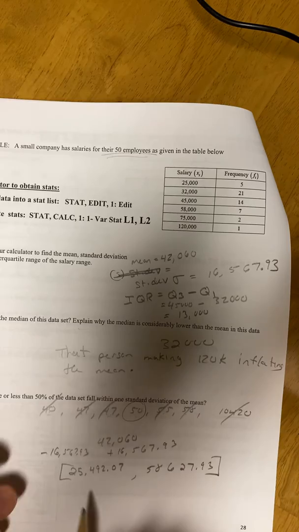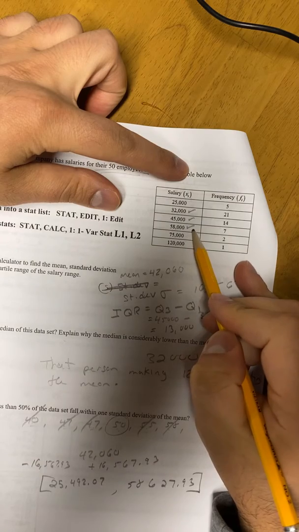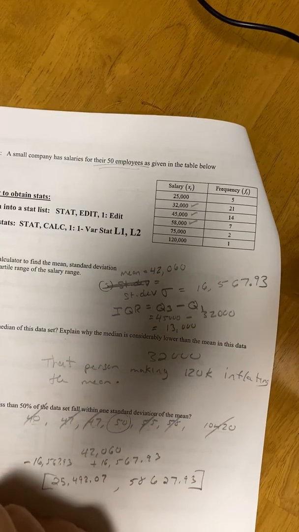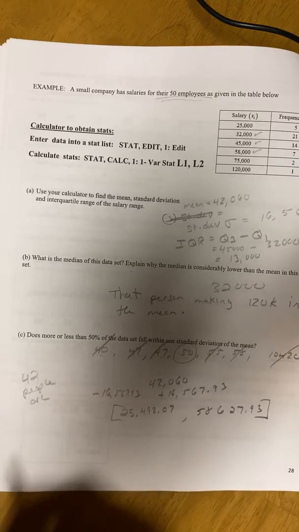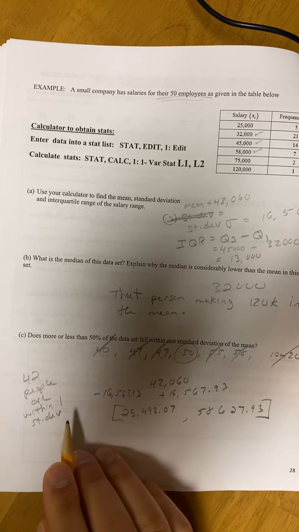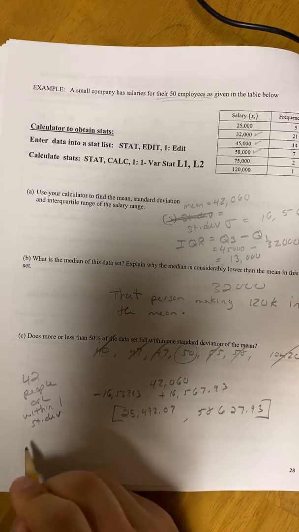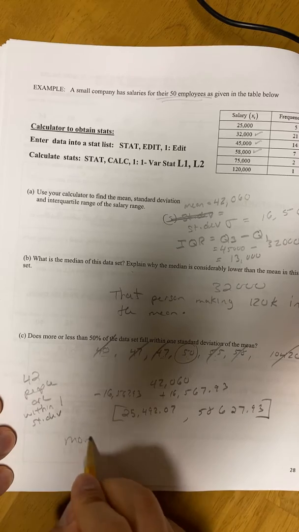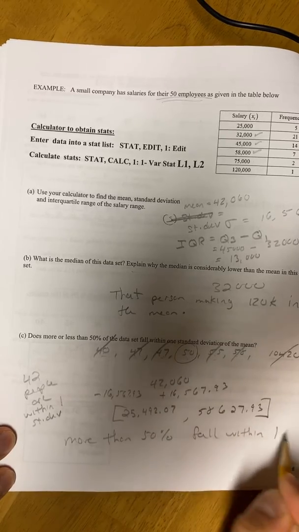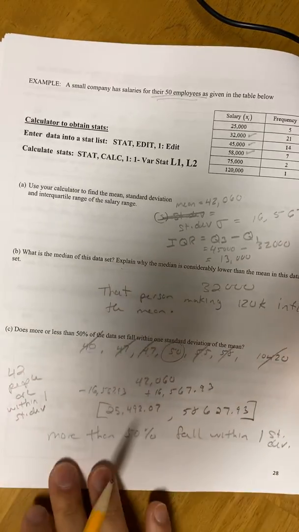Well, the data that's falling in here is 21, 14, and 7. So that's 42 people within one standard deviation. But there's 50 employees. So yes, more than 50% fall within one standard deviation. A lot more than 50%. There's only 6 people out of 50 that aren't within one.